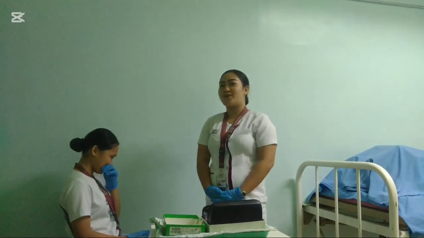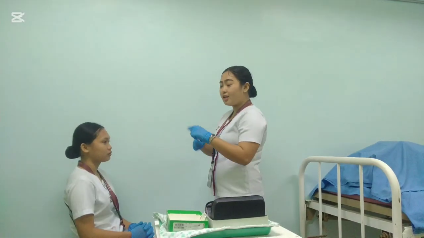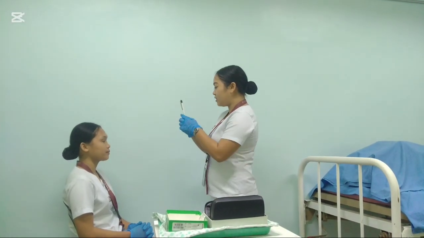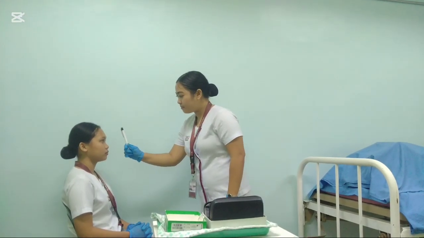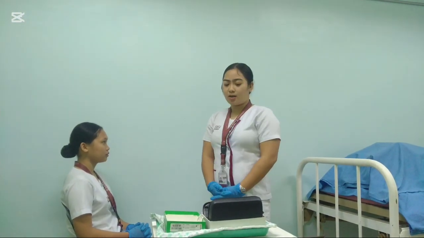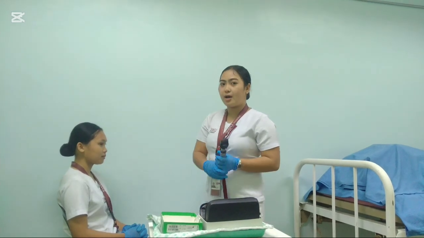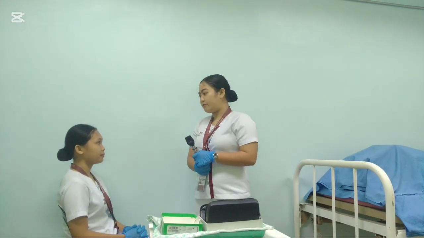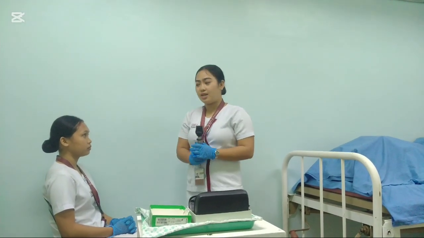Next is to test for pupillary accommodation and convergence by asking the patient to focus on the object as I bring it closer to the nose. Okay, Miss, can you focus on the object and do not move your head? Okay, so the patient's pupils are equal, round, reactive to light, and accommodation. Next, using an ophthalmoscope, I will check for the patient's red reflex to see if she has any diseases such as glaucoma or cataracts.